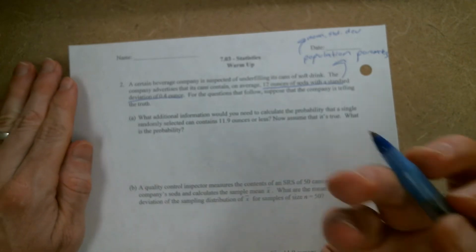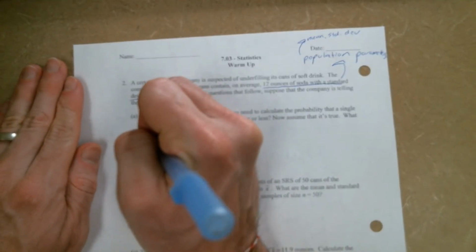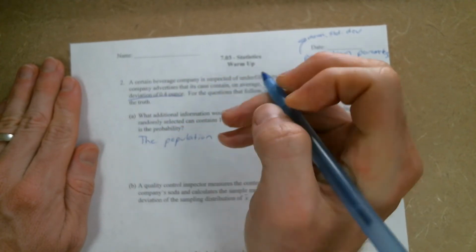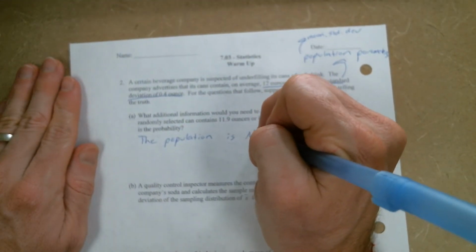All right. What additional information would you need to calculate the probability that a single randomly selected can contains 11.9 ounces or less? Now assume that it's true. What is the probability? All right. So to be able to calculate that, you would need to know that the population is normally distributed.